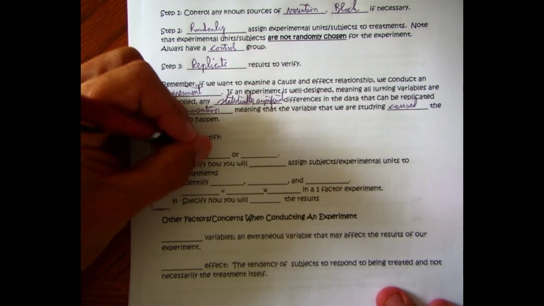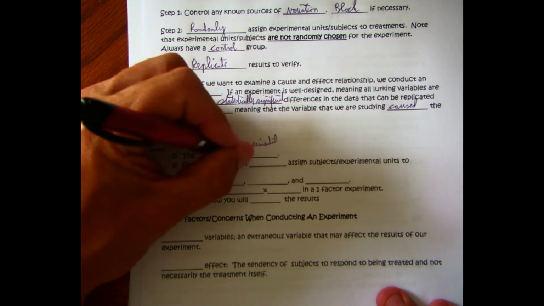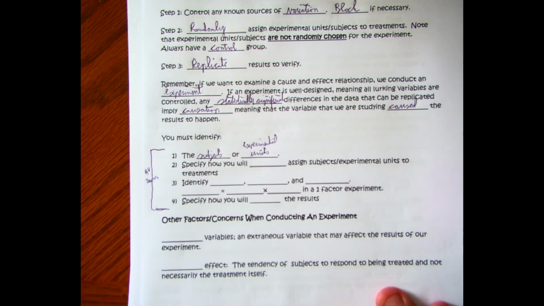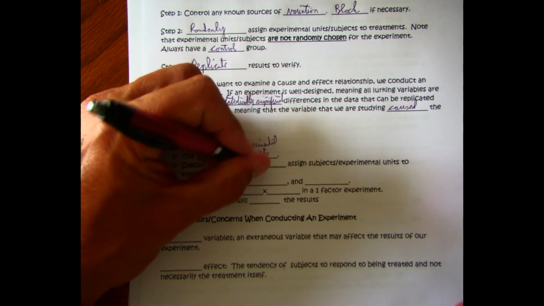Now, here is how you're going to set this up for the AP exam. So this is all about the AP exam. This is in real life what we would do in doing experimental design, but here's what we got to do on the AP exam. We have to identify the subjects or experimental units. Specifically, not just say, well, there's 500 people. Okay, we would say there's 500 high blood pressure patients. Okay, specify how you will randomly assign subjects' experimental units to treatments.